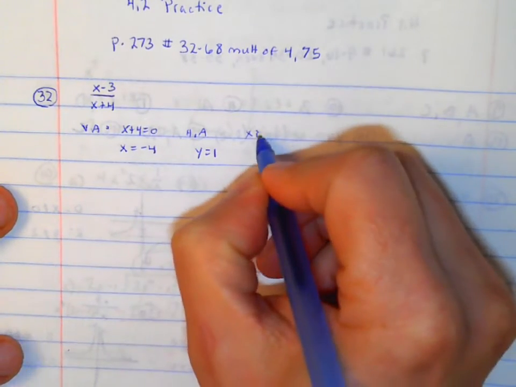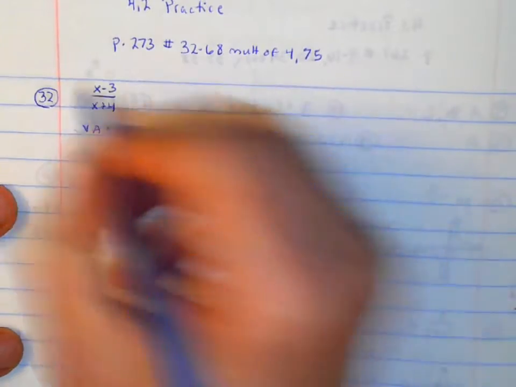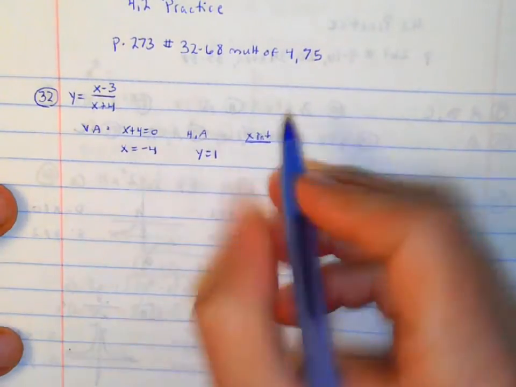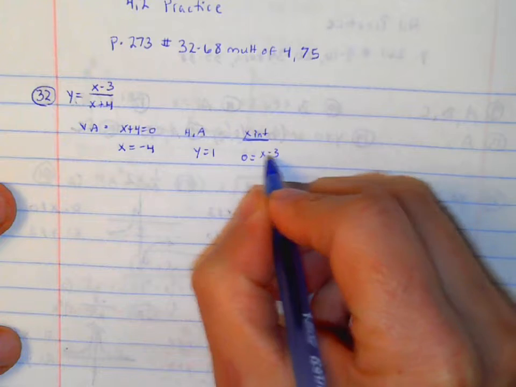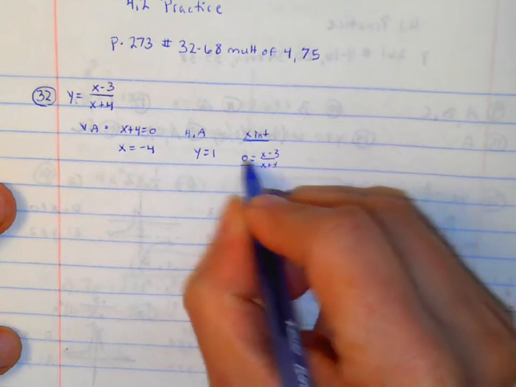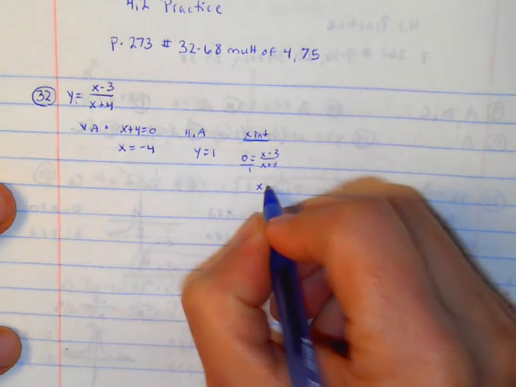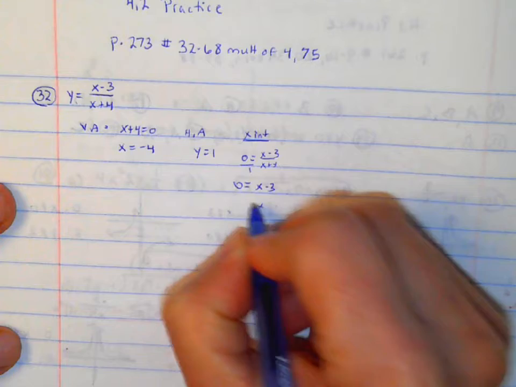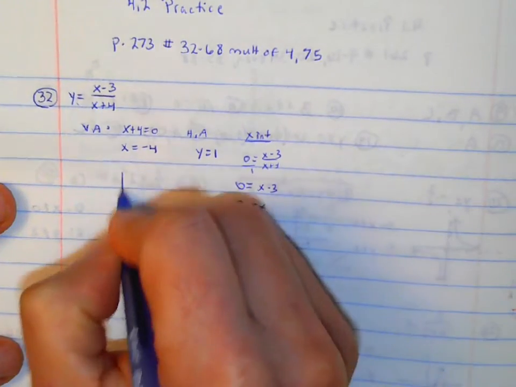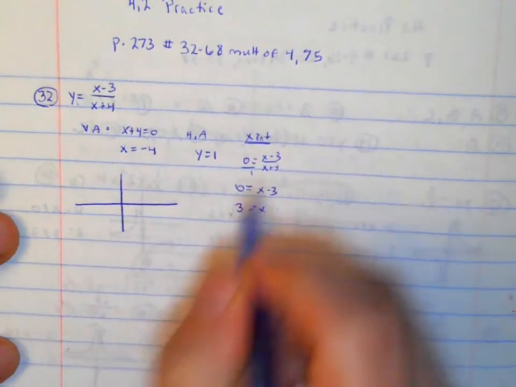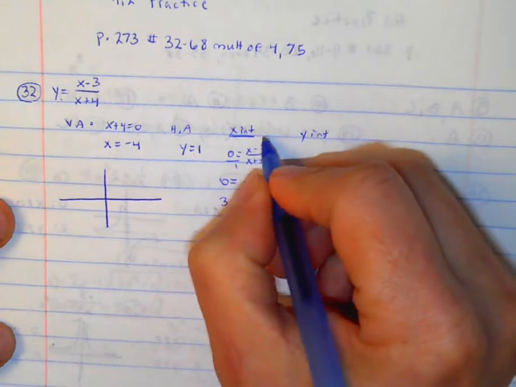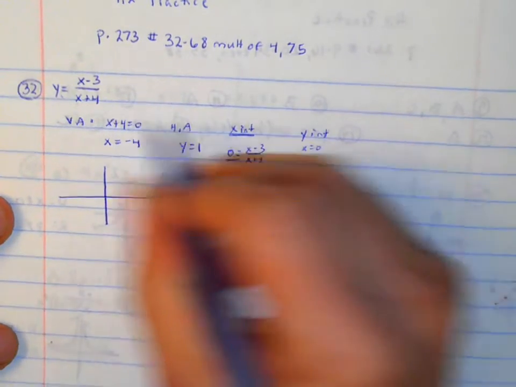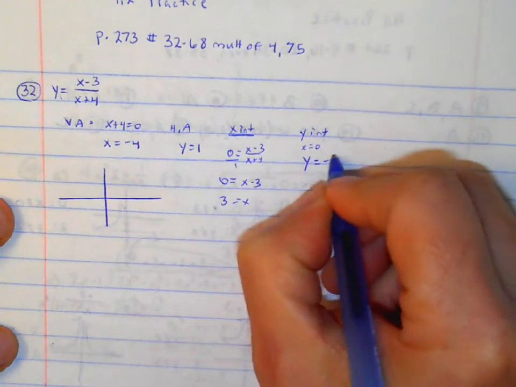Our x-intercept is when we set our y equal to 0. So we have 0 is equal to x minus 3 over x plus 4. To cross multiply, you have x minus 3 equals 0, therefore x equals 3. And the y-intercept is when we set the x equal to 0. So we'd have y is equal to negative 3/4.